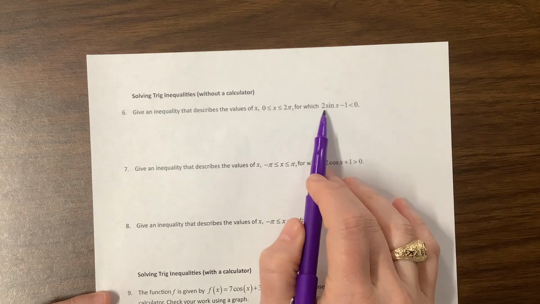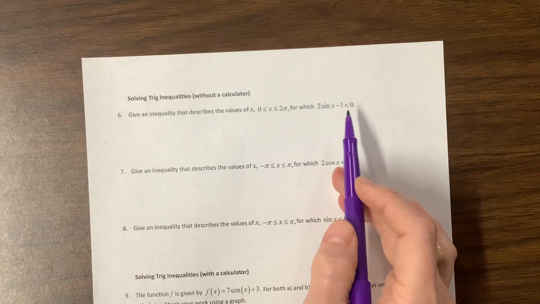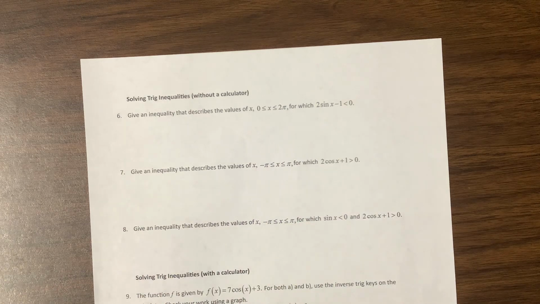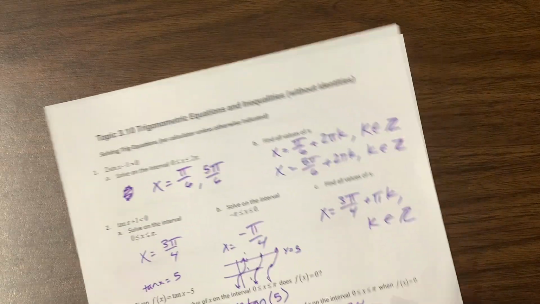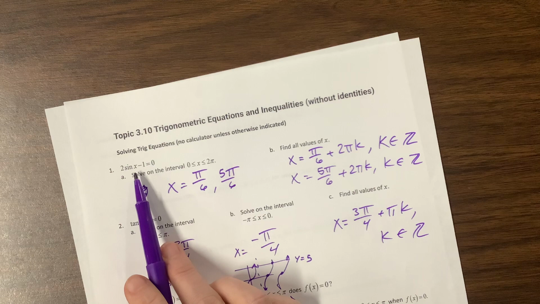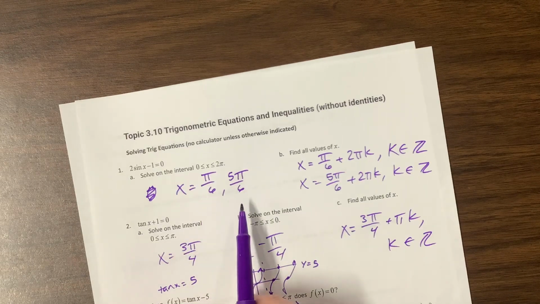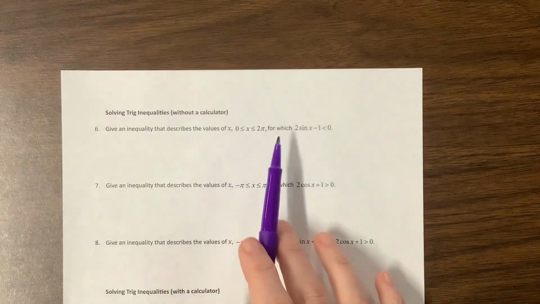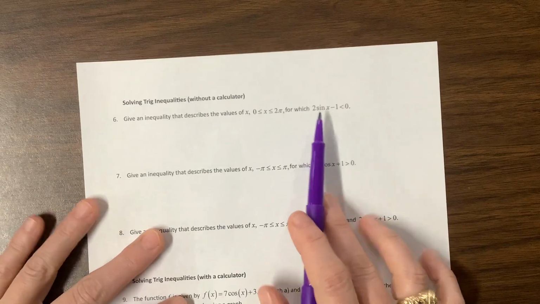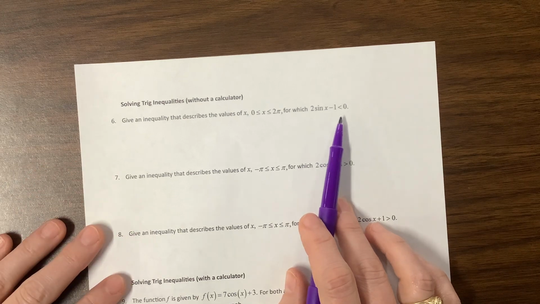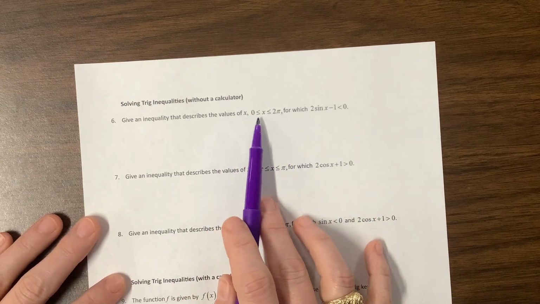This is the same problem that we saw before. Here it is: 2 sine x minus 1 equals 0, and so we had pi over 6 and 5 pi over 6. Now all we're doing is we want to know when this is less than 0. The nice thing is they give us a world to live in.